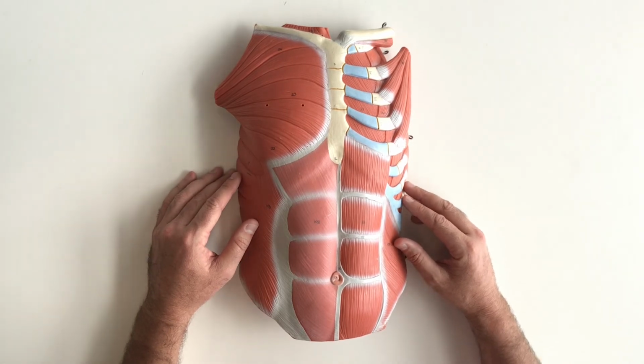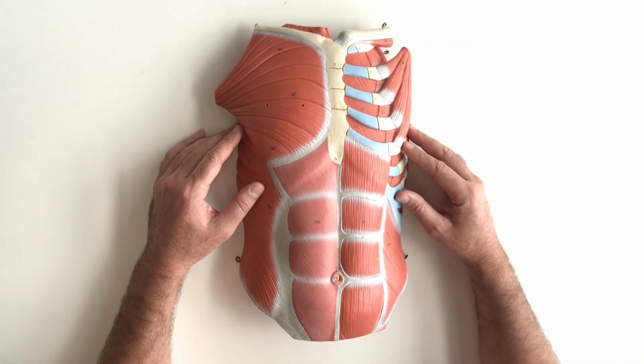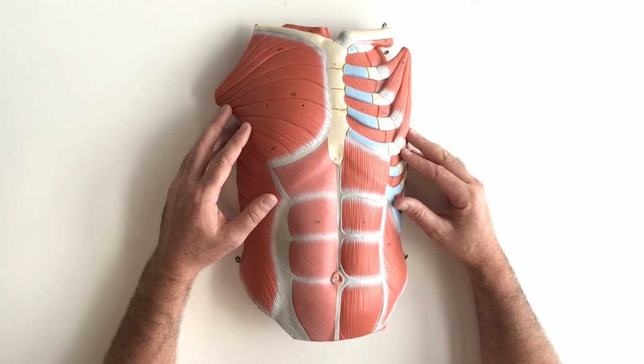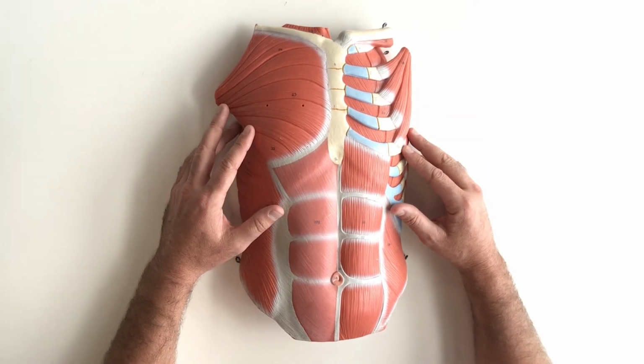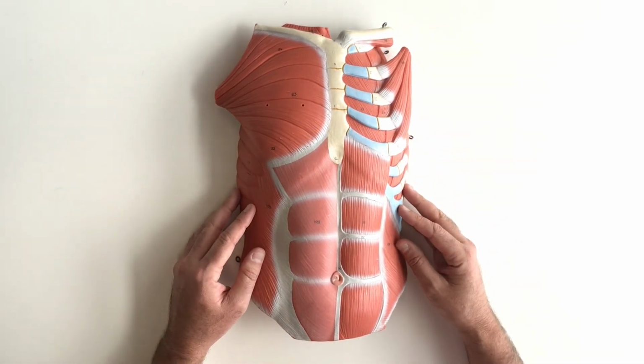We've got the rectus abdominis, external oblique, internal oblique, and transversus abdominis. So these four muscle groups make up your abdominals, and the abdominals are pretty important. You've actually, on the next page, got an entire page devoted to questions on the abdominals. But let's first learn where they are and what they look like.